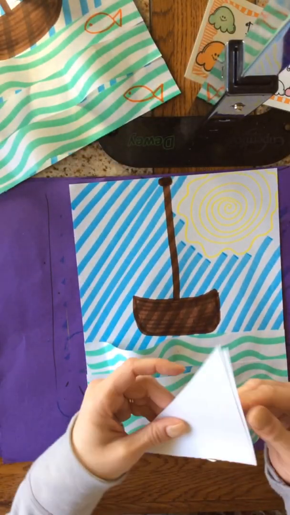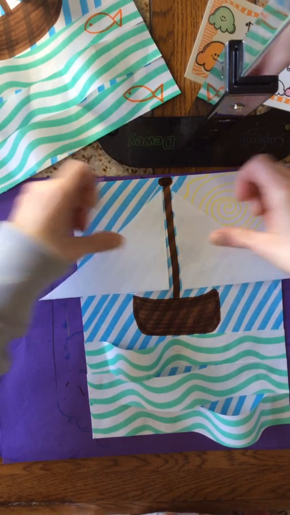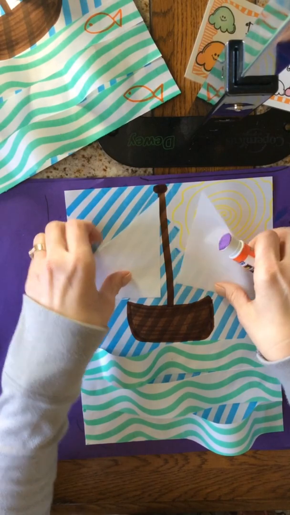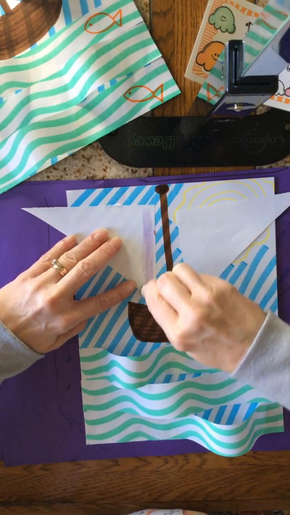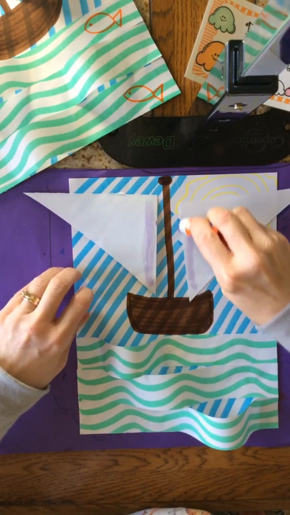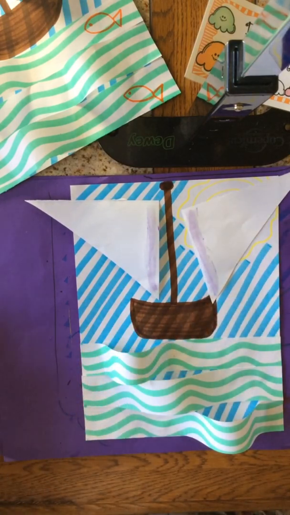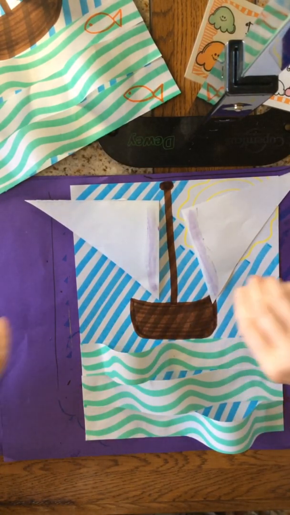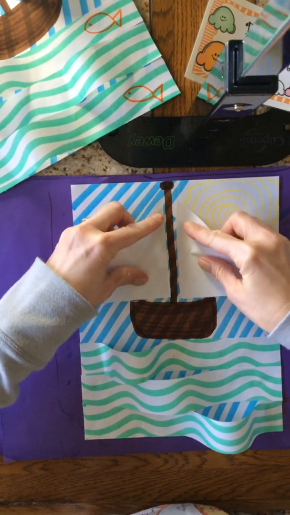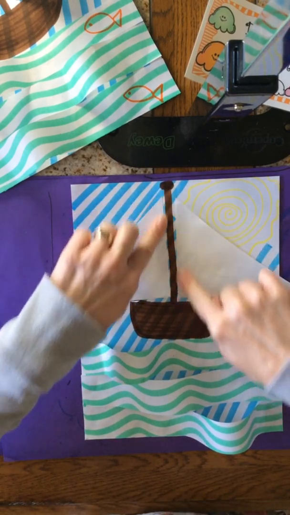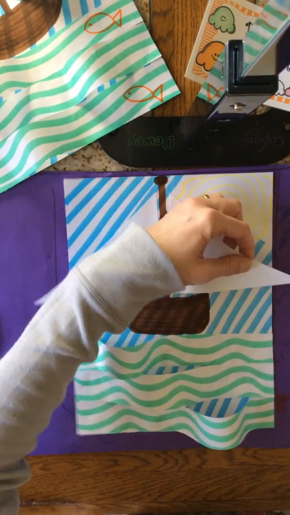Go back to my boat. And these are your sails. Okie dokie. Now what you want to do, flip these over. You're going to put a little glue on the inside edge, not all over the back, just on the inside edge. You're going to stick them down like this. Then you're going to pop it up.